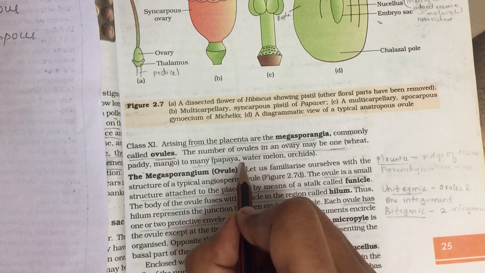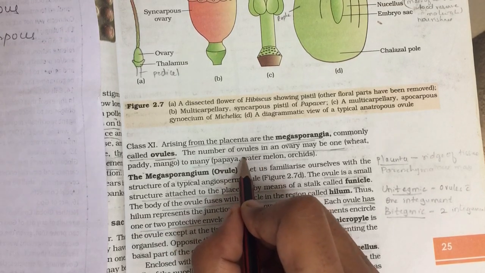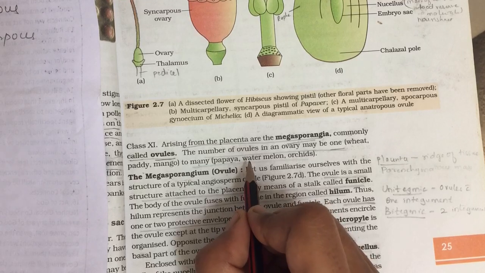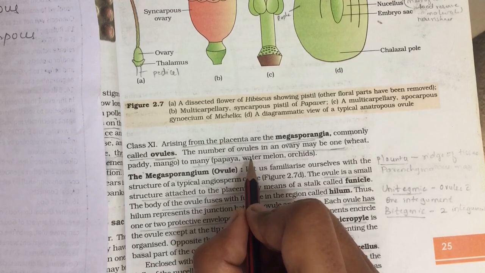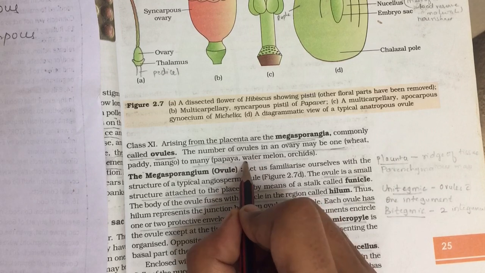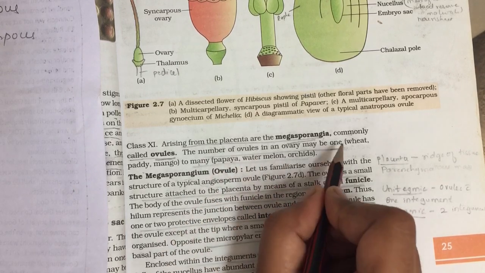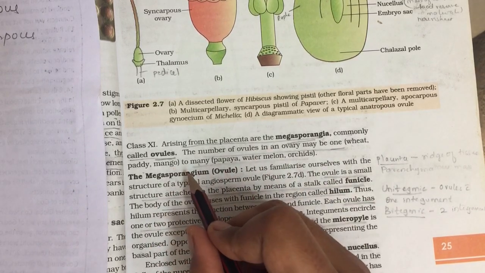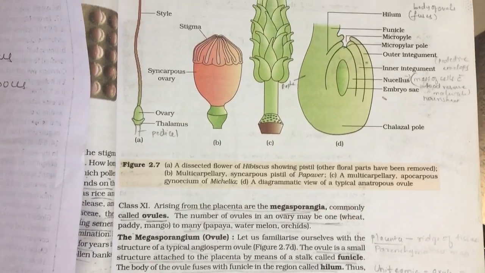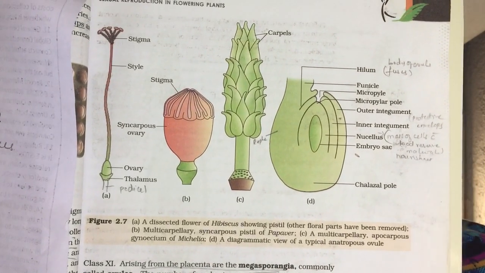So all these seeds are nothing but the ovules which were present before fertilization. After fertilization, those ovules themselves have been converted into seeds. Okay, these are some examples. These can be helpful for your entrance exam. Now they have given some pictures here.